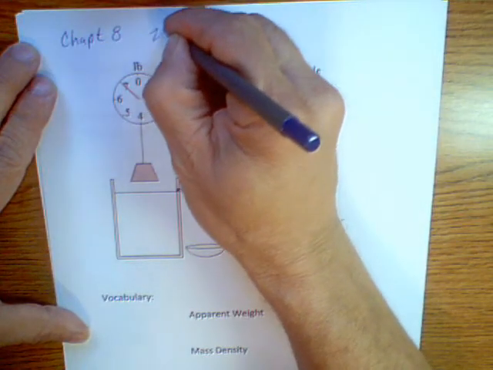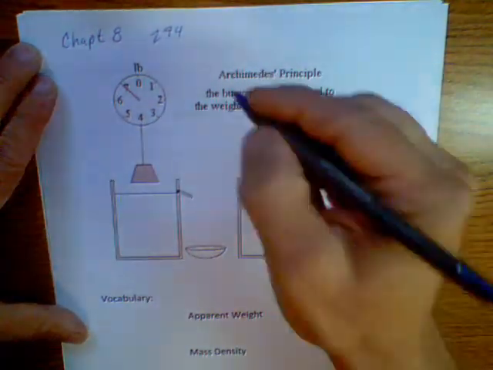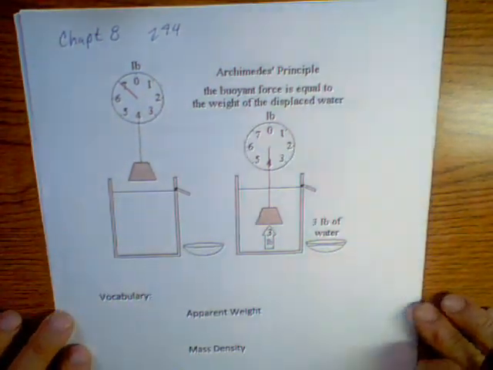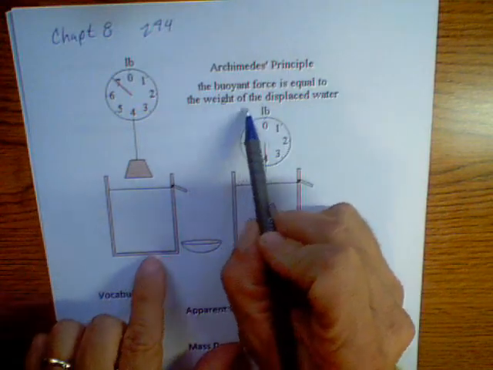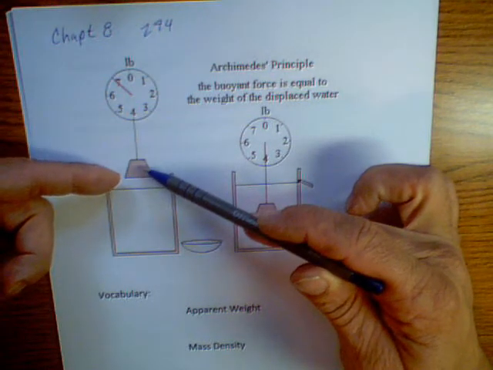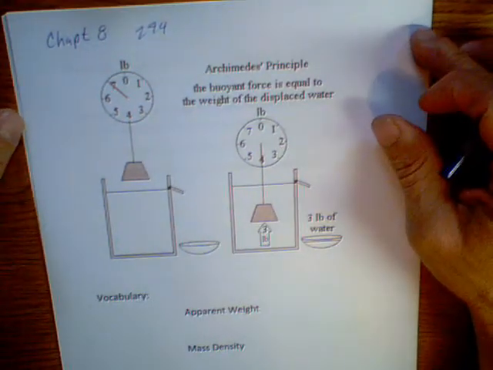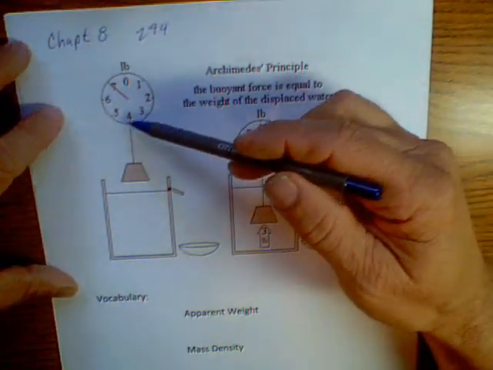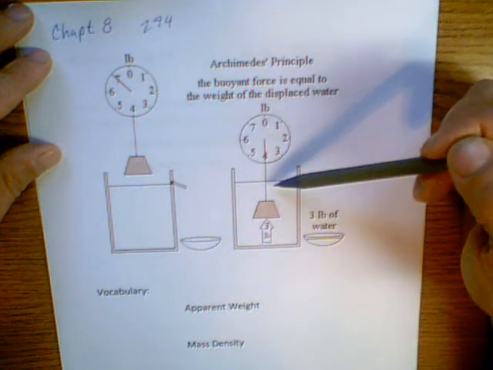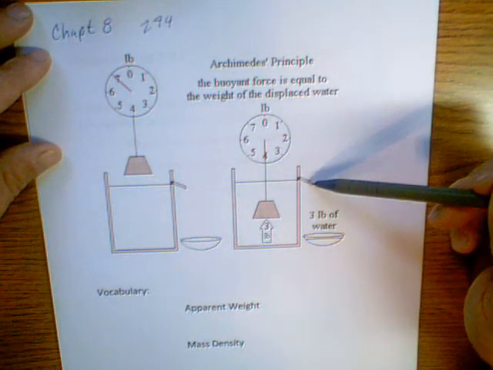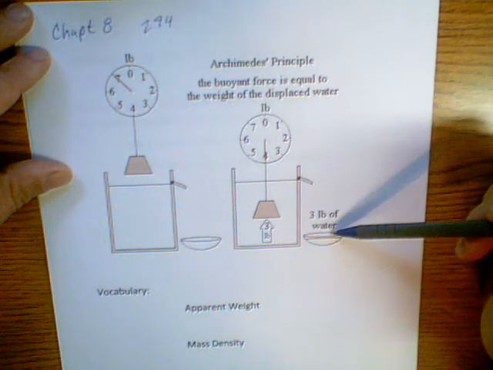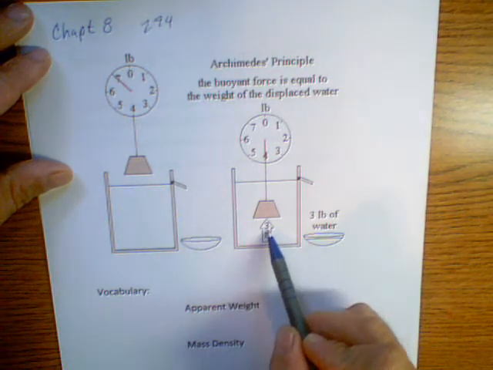You can find this on page 274 of your text, Chapter 8, talking about Archimedes' principle. Now, Archimedes' principle: the buoyant force is equal to the weight of the displaced water. So this would be what we consider the weight in the air, the mass in kilograms times the acceleration due to gravity. Then we submerge it in water, and there's some displacement, and that's what this little spout is. The weight of the water displaced is equal to the buoyant force.